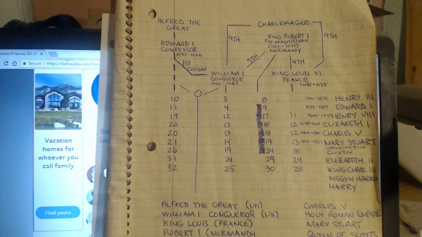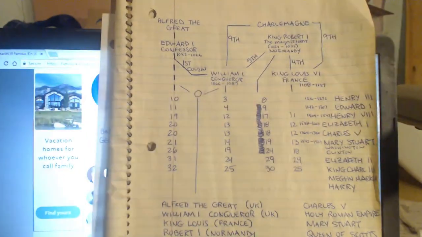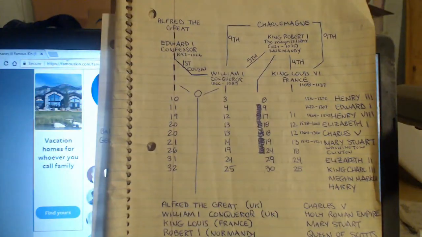Anyways, I wanted to update this thingy here because I figured out that King Robert's, see how here you got King Louis has a grandfather named Charlemagne, right? But he also has a grandfather named Robert I, right? Those 2 different ways. Yeah, actually Robert I is also a grandchild of Charlemagne, right? So I ended up putting a line here, right?